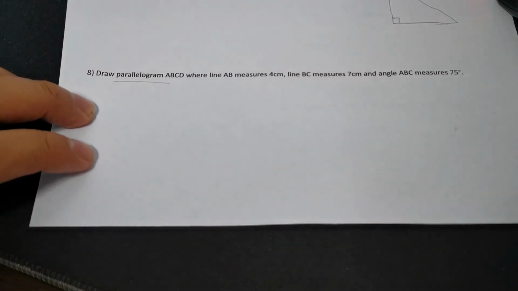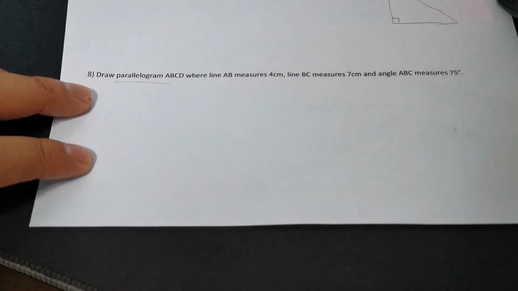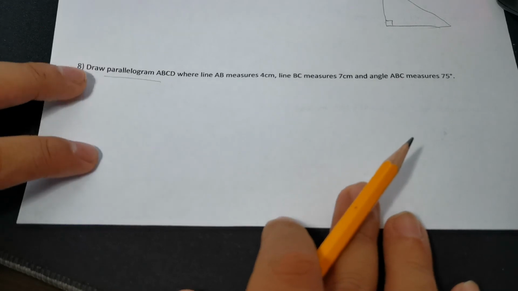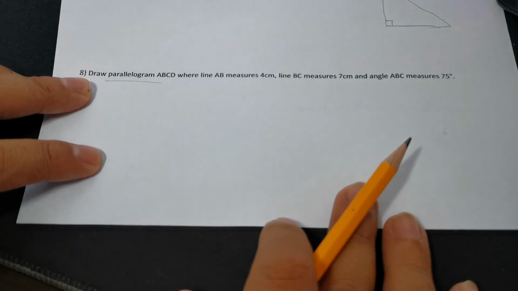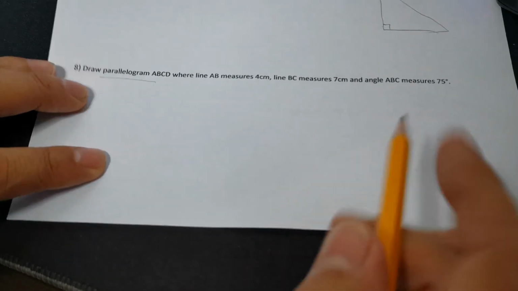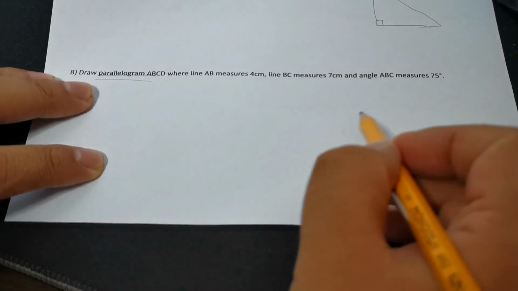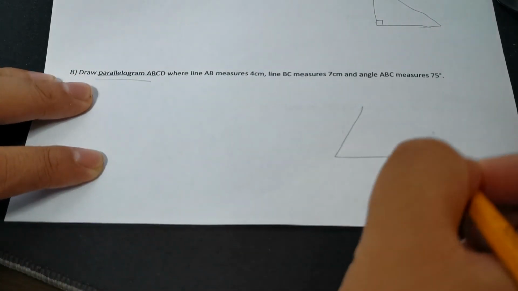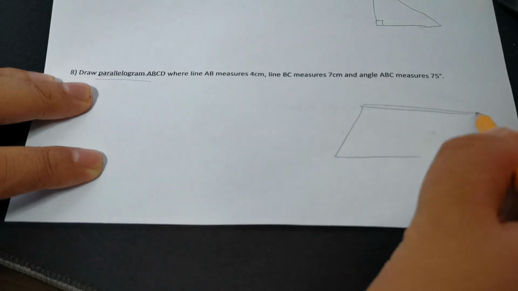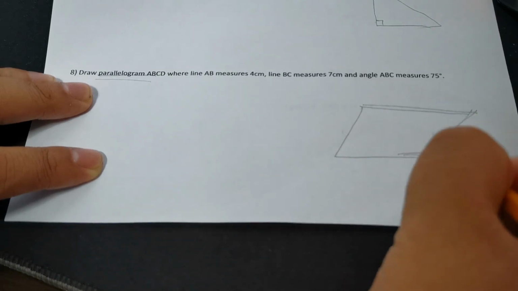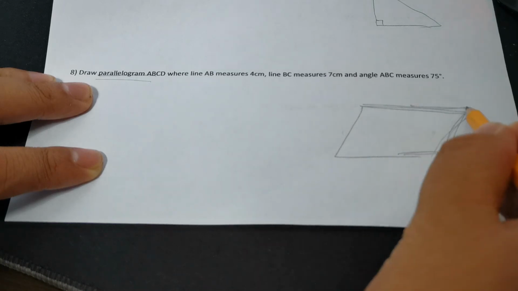Draw a parallelogram ABCD, where line AB measures 4 centimeters, line BC measures 7 centimeters, and angle ABC measures 75. So for example, meron tayong ganyan. Parallelogram looks like this. Parang balance lang yan siya. Okay? Like what I've said, your draft should not look perfect. Ang importante yung final output ninyo.